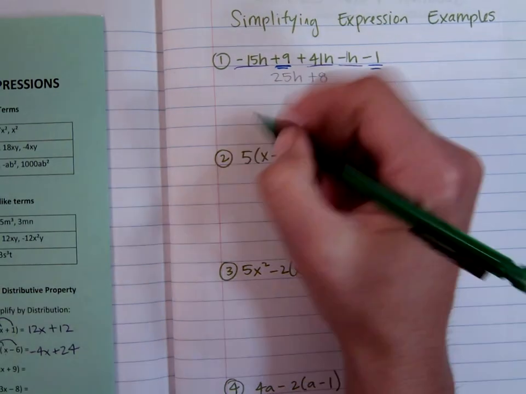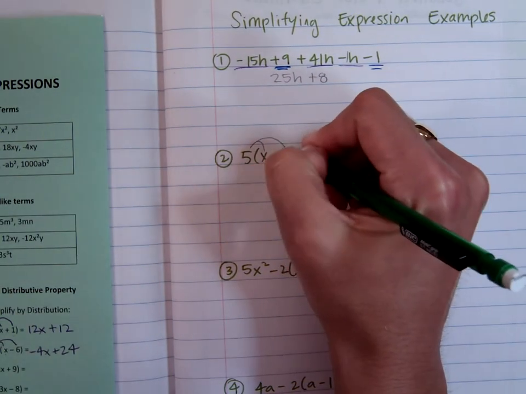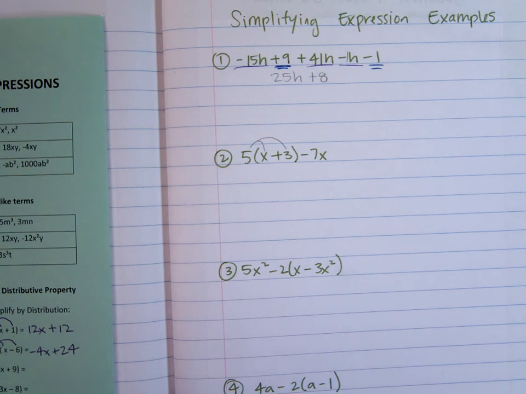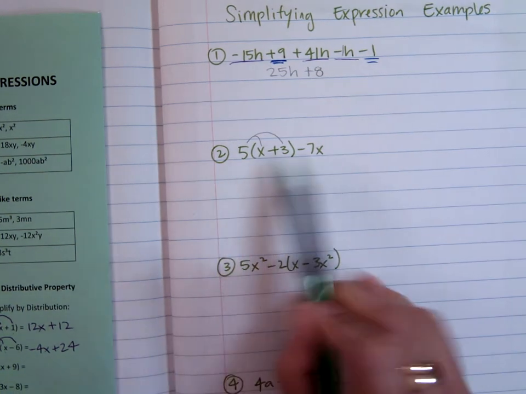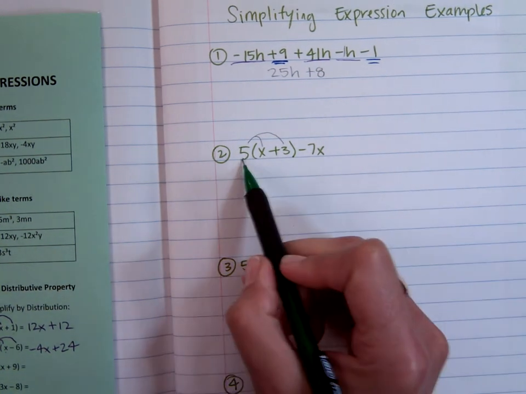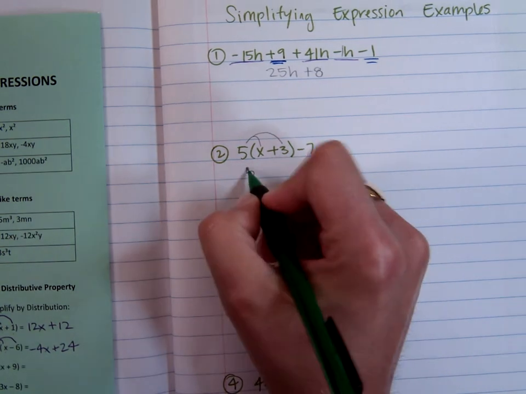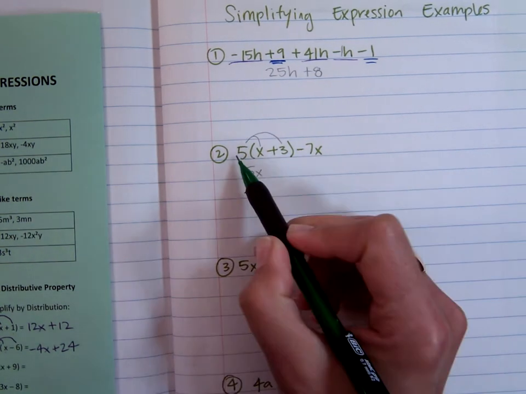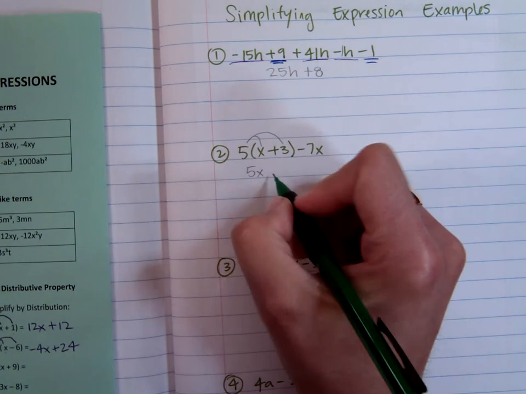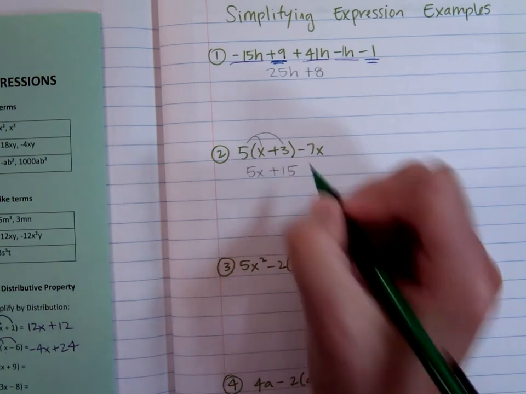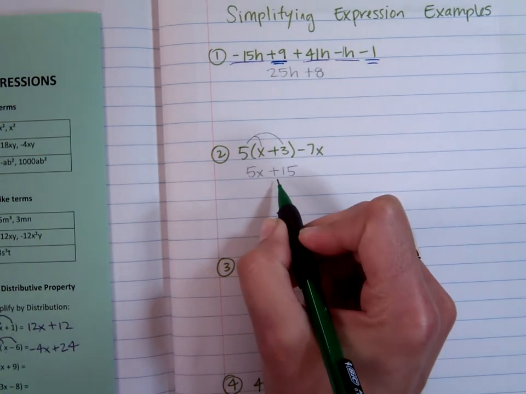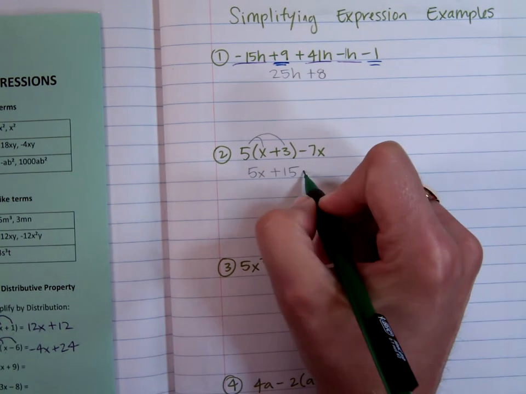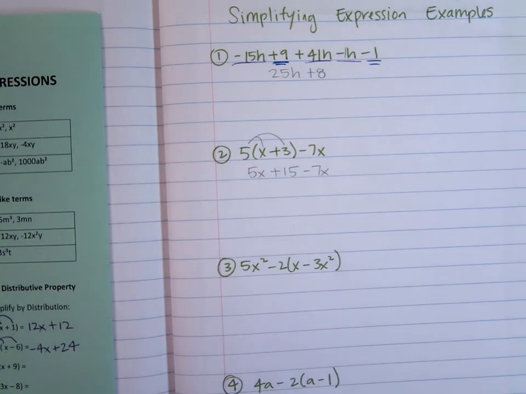Number 2. Feel free to pause this video whenever you need to catch up with me. On number 2, first we have to distribute. So 5 times x is 5x. And 5 times positive 3 is positive 15. That's how I know that there's a plus sign there. Now I bring down my minus 7x because I haven't used it yet.